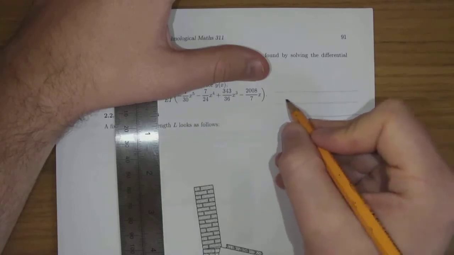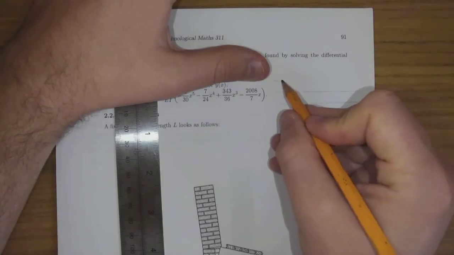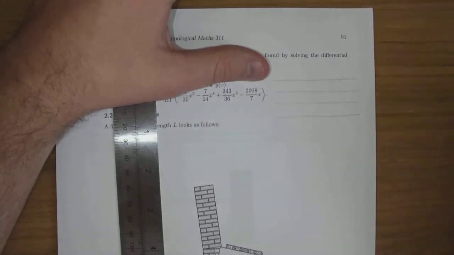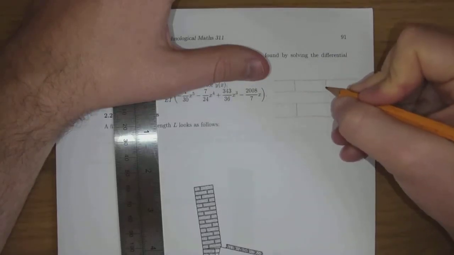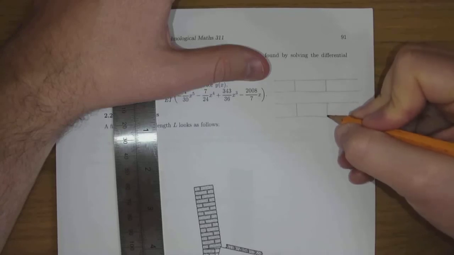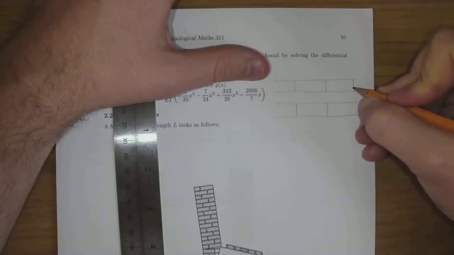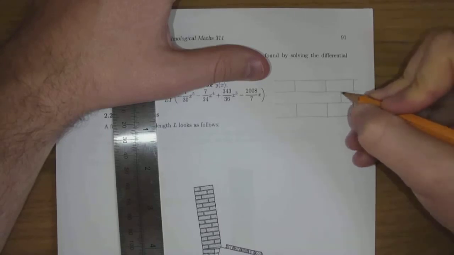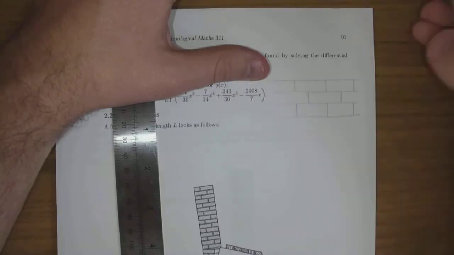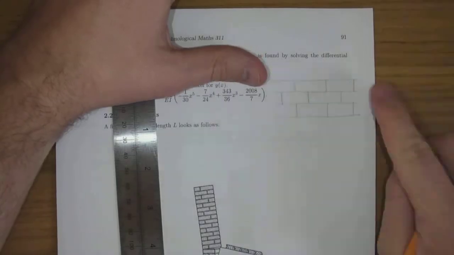Something like this. There's 3 rows of blocks. So these are blocks on the wall.